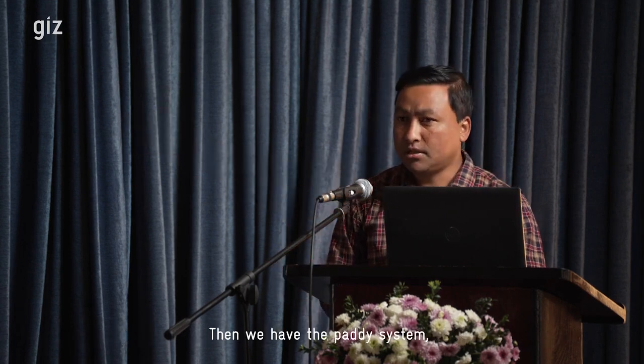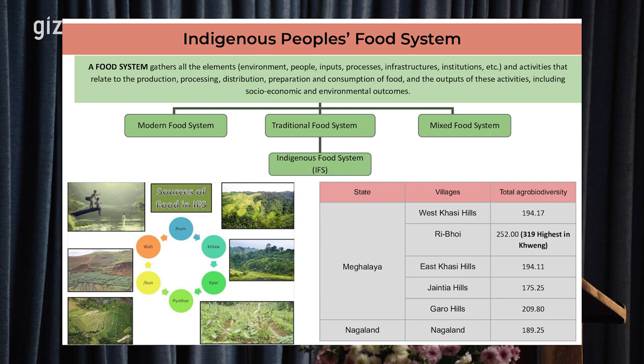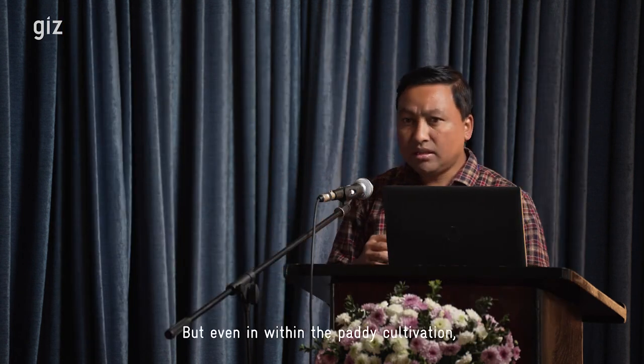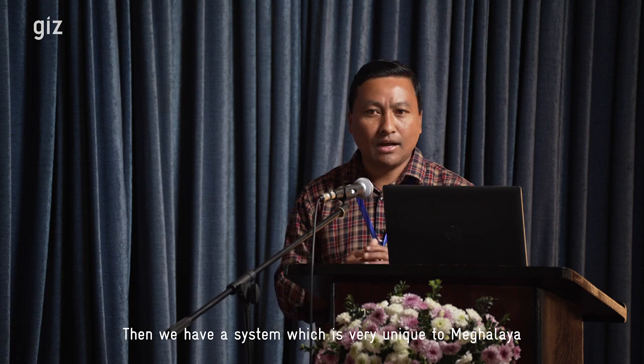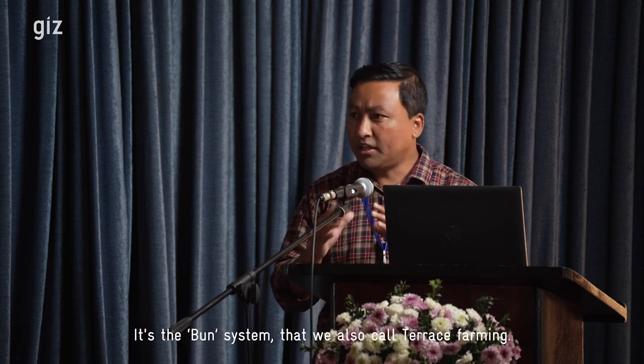Then we have the paddy system, the wet paddy system, where we practice wet paddy cultivation. But even within that paddy cultivation, there is a lot of diversity, which I'm also going to talk about. Then we have a system which is very unique to Meghalaya. It is the bund system, or we call it terrace farming.